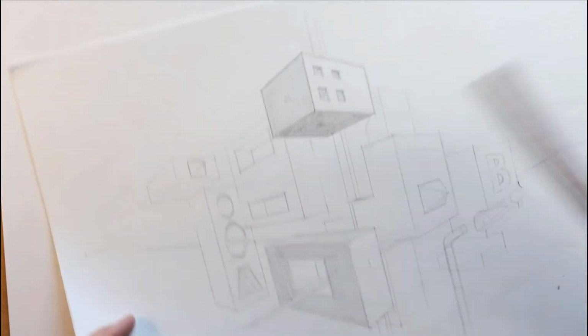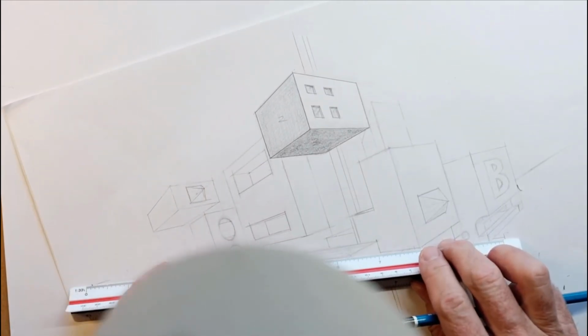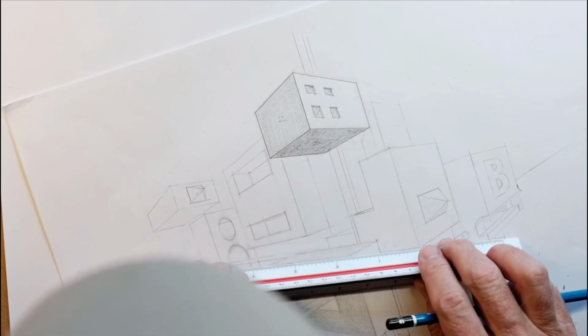Alright, and now this is getting a bit messy, so I'm going to go in and add slightly stronger lines.